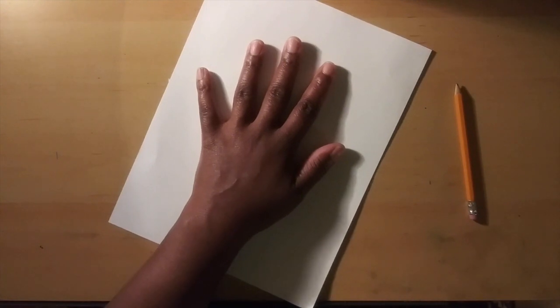So the first thing that we're going to do is we're going to trace our hand. I'm going to lay my hand on the paper. Now, right now you'll notice that my wrist is bent. I would really rather have my arm be straight, so I'm going to tilt my paper a little bit just so that my hand and my wrist will be straight. It's very important that your fingers are open. They don't have to be as wide as you can make them, but you don't want your fingers to be closed. You don't even want them to be like this. You want all of your fingers to be separated.